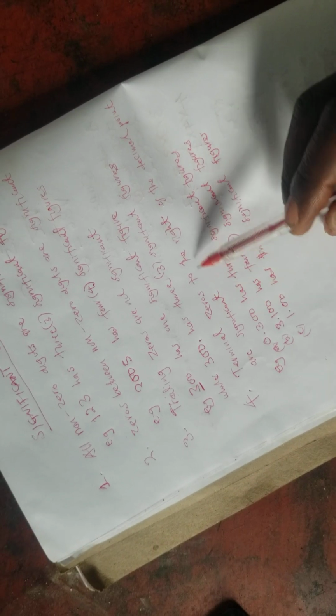Okay, so terminal zeros to the right of the decimal point are significant. So this decimal point renders these zeros as significant. This is opposite to rule number 3, which says trailing zeros are not significant. So the decimal point renders the zeros to the right as well as the zeros to the left to be significant.